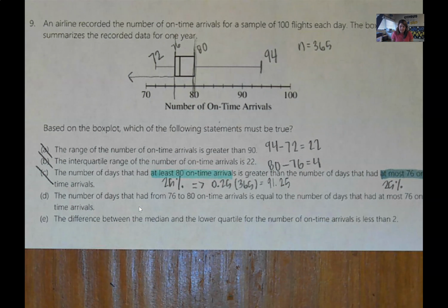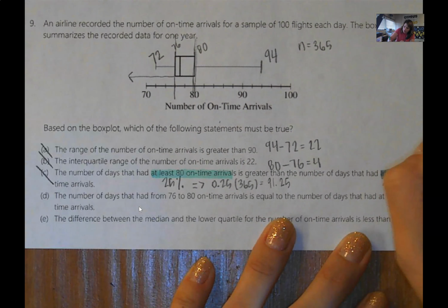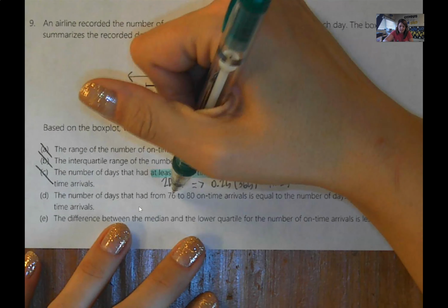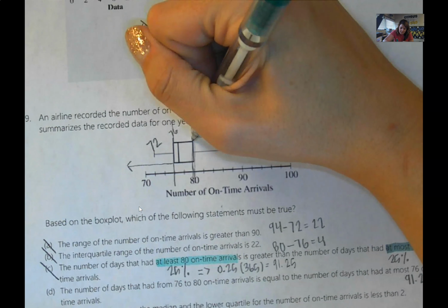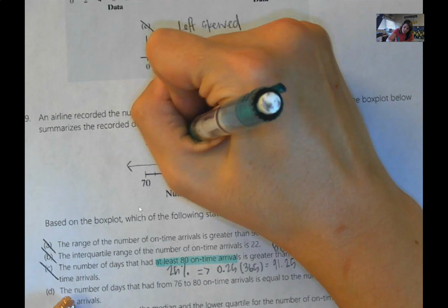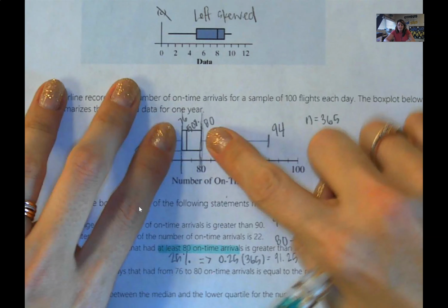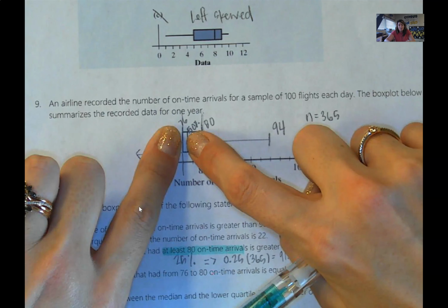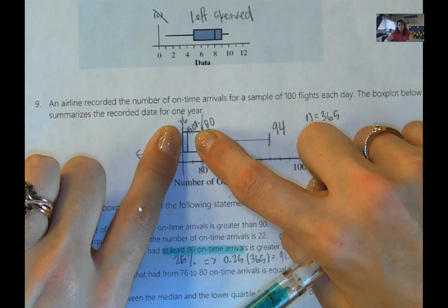D: The number of days that had from 76 to 80 on-time arrivals is equal to the number of days that had at most 76 on-time arrivals. Okay, so we know at most was 91.25. Well, let's see how much data is between 76 and 80. Between 76 and 80 is 50% of the data. 25 in this part of the box, 25 in this part of the box.